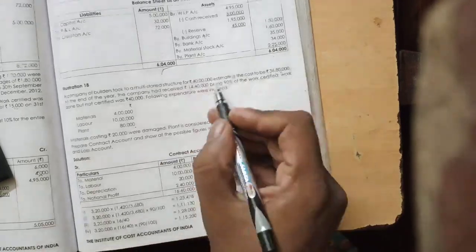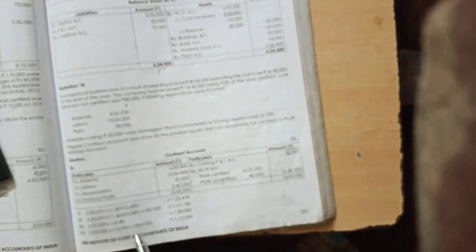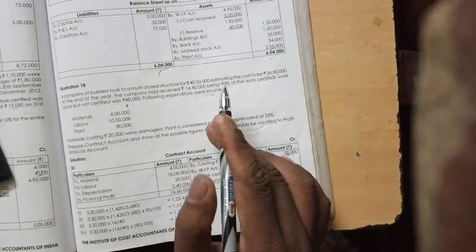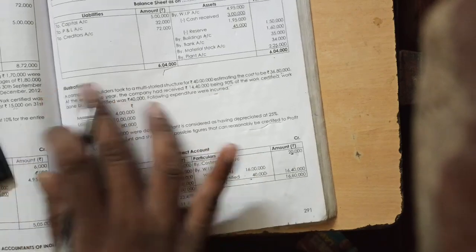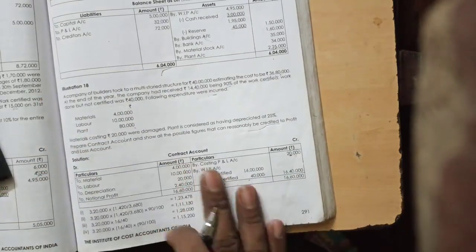So 4,20,000 is given, so 14 lakhs. We will continue in the next video with the 18th problem.